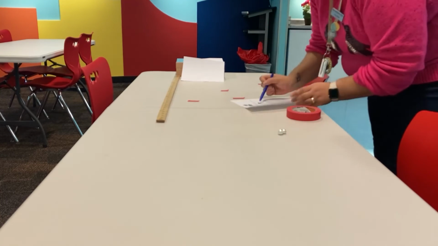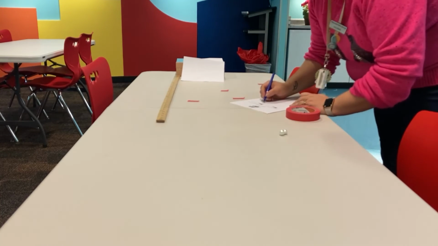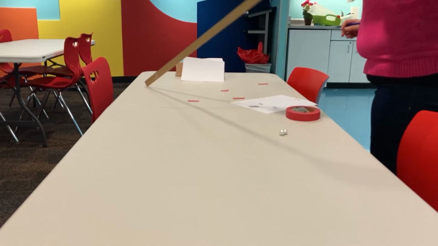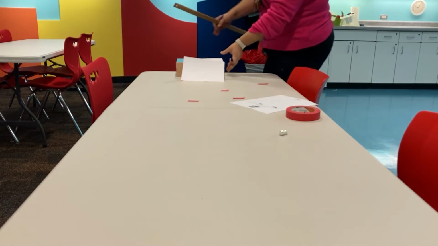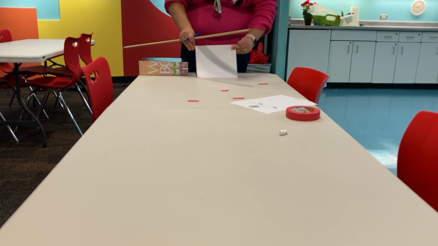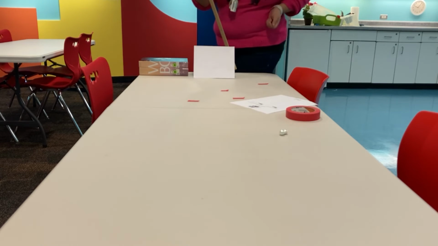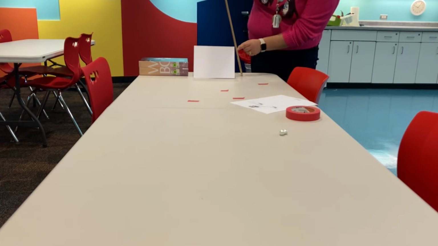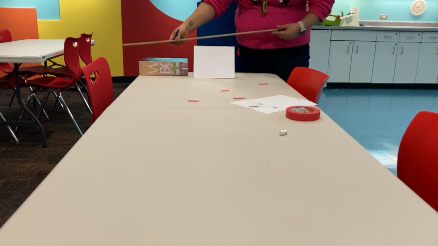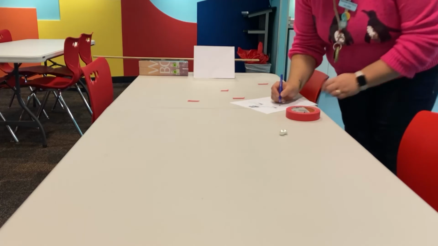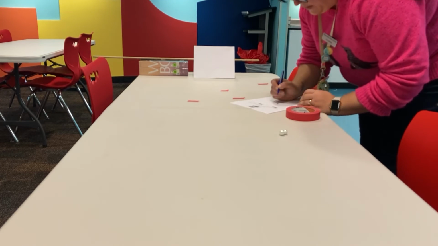So the length was 23 inches, and the height of my inclined plane, now this was without books, so it was this. I'm gonna measure, and it was about 6.5. Okay.